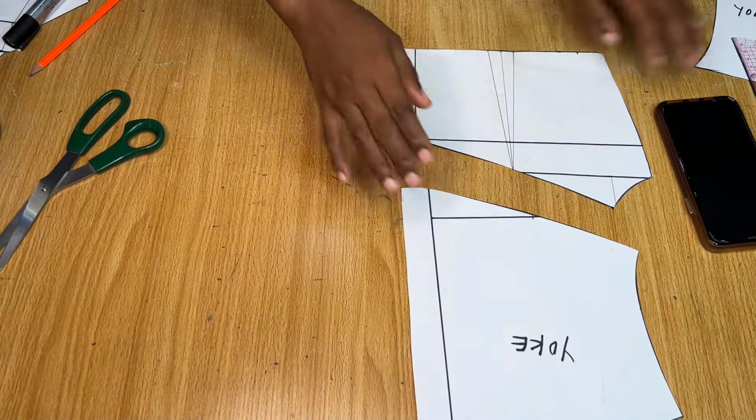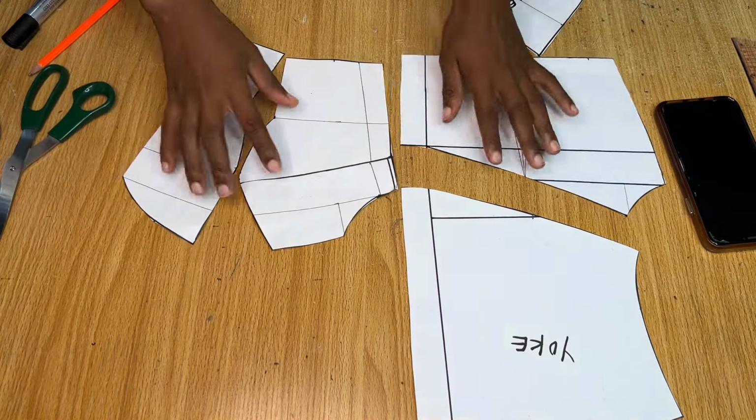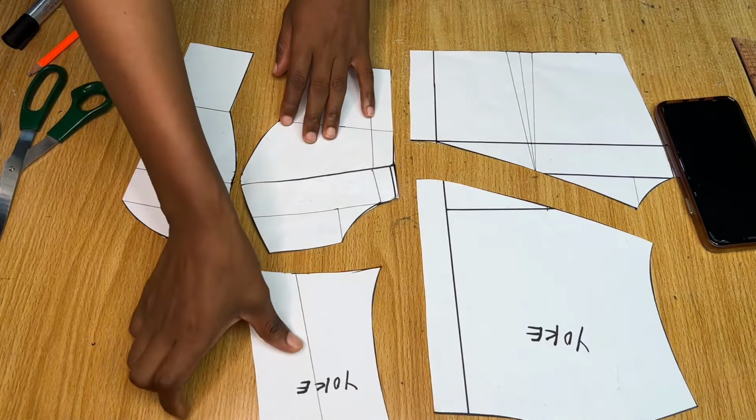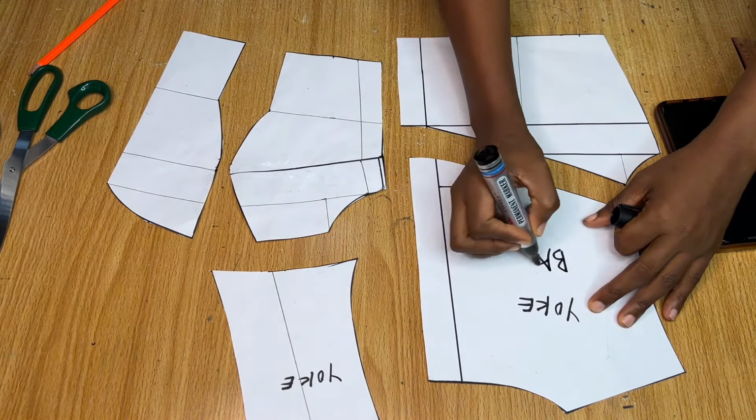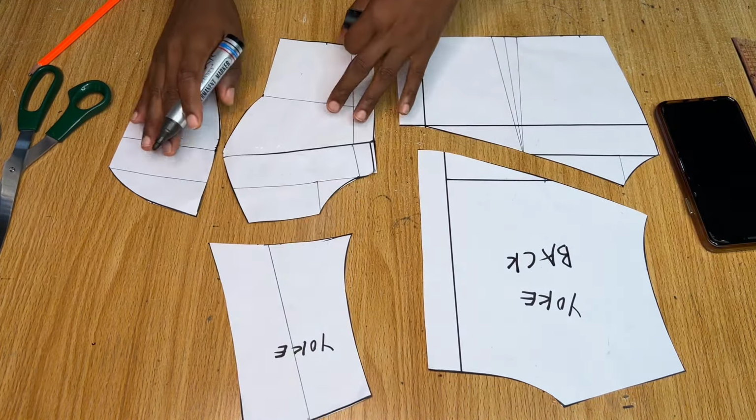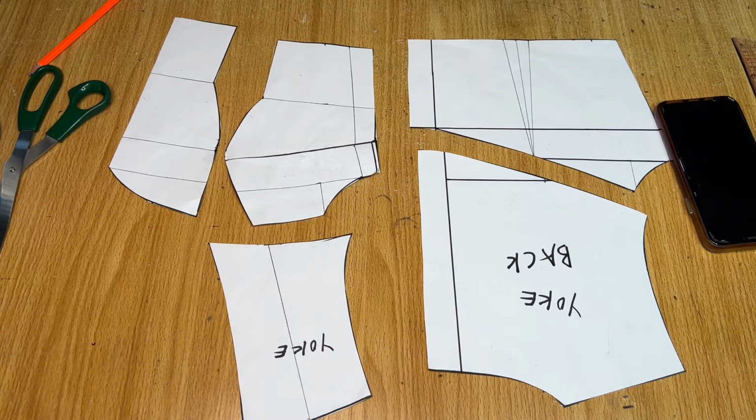So now this is the back pattern with the yoke. This is the front pieces with the front yoke. So now this is it for the drafting of the upper part of this dress. This is the back, okay? And then we have the front here. So now let's go ahead and cut out the skirt.